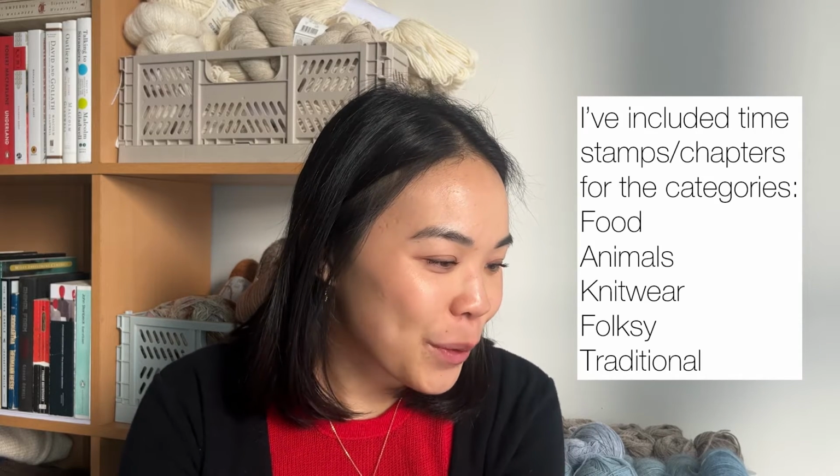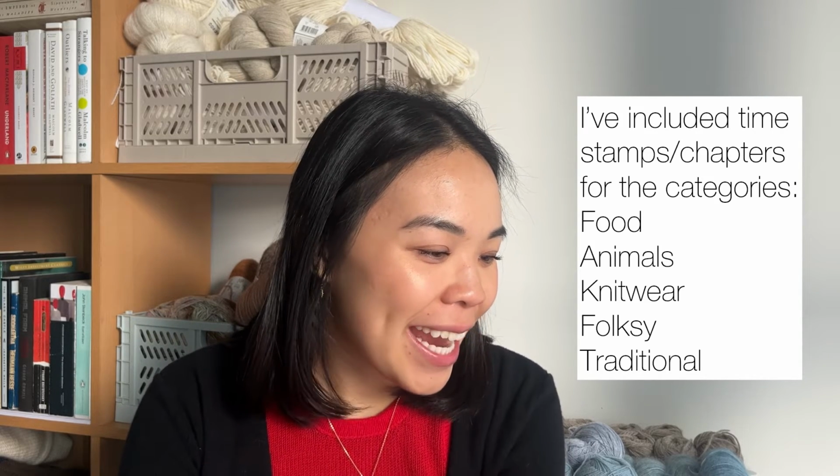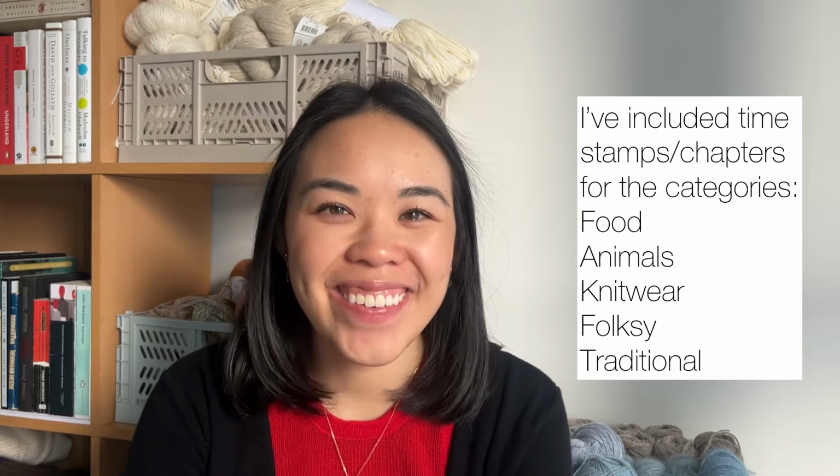The themes are food, animals, knitwear, folksy, and traditional, which I feel kind of sound like emoji categories. But I know people like to decorate their trees in a particular way, so there might be a specific theme you're looking for in ornaments, or maybe one of the categories just interests you a little bit more. So I'm going to break them out into those different themes.